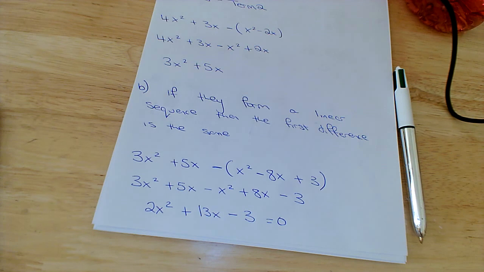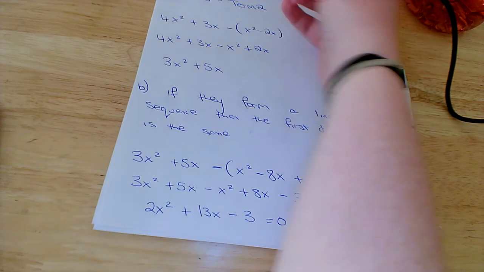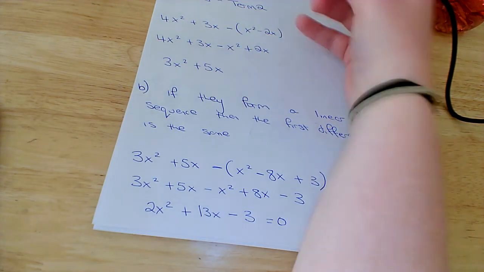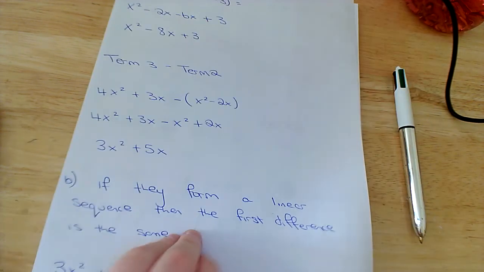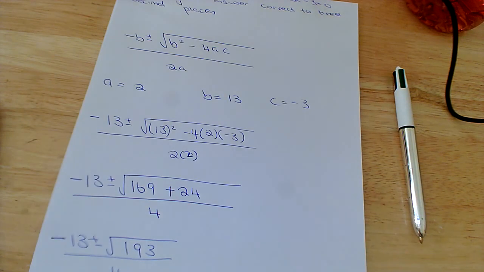And I knew that's what I had to do there because I was told it's linear. That means if it's linear, the first difference has to be the same between the two terms. So these are my answers. So I take the biggest one away from the smallest one here. And then that's already answered.